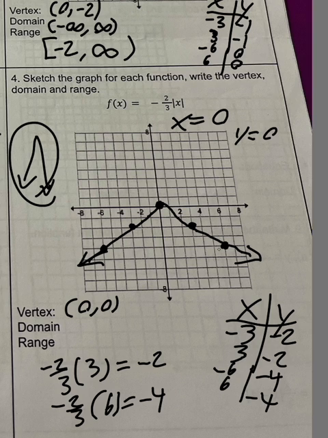Now domain and range. The domain would be all real numbers since it continues to infinities. Negative infinity on this side, positive infinity. So that would be negative infinity comma infinity. And then range, that would be negative infinity because it continues to negatives on both sides, comma, the largest y value, which is equal to 0. So that's going to be in brackets since 0 is included in this function. So that would be your final answers for number 4.